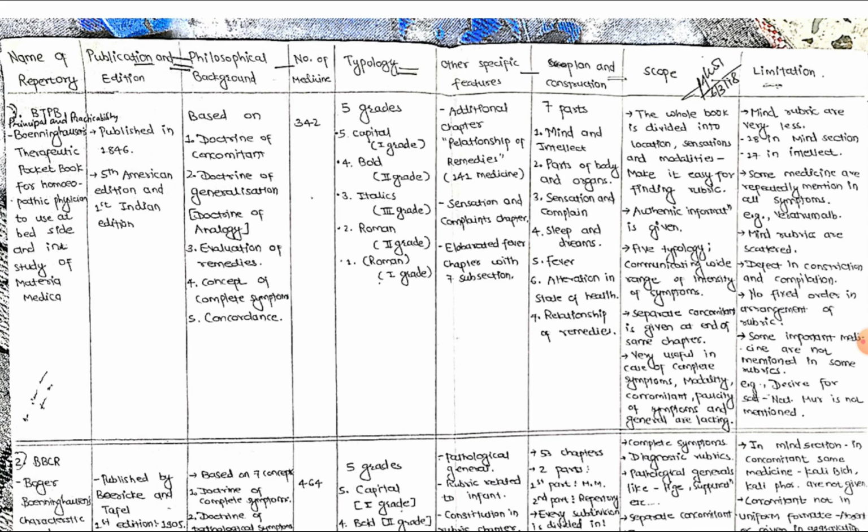Philosophical background: based on doctrine of concomitant, doctrine of generalization, doctrine of analogy, evaluation of remedies, concept of complete symptom, concordance. Number of medicines are 342. Typology, 5 grades. The 5 mark symptoms are given in capital, which is the first grade. The 4 marks given in bold, which is the second grade. 3 marks italics, third grade. 2 marks Roman, and the 1 mark symptoms are generally written in Roman capital bracket.